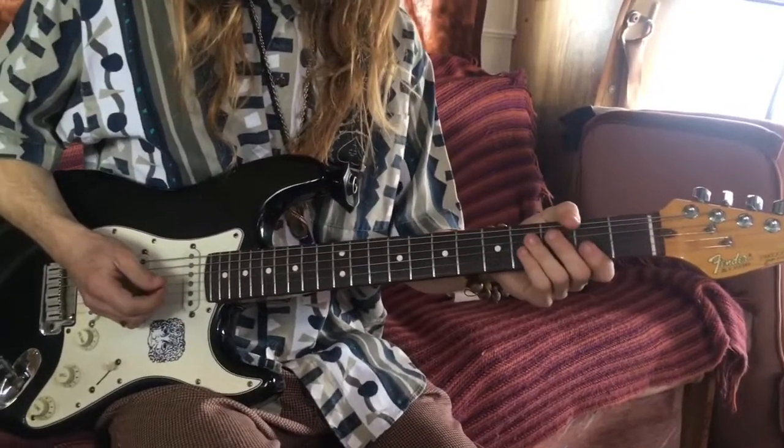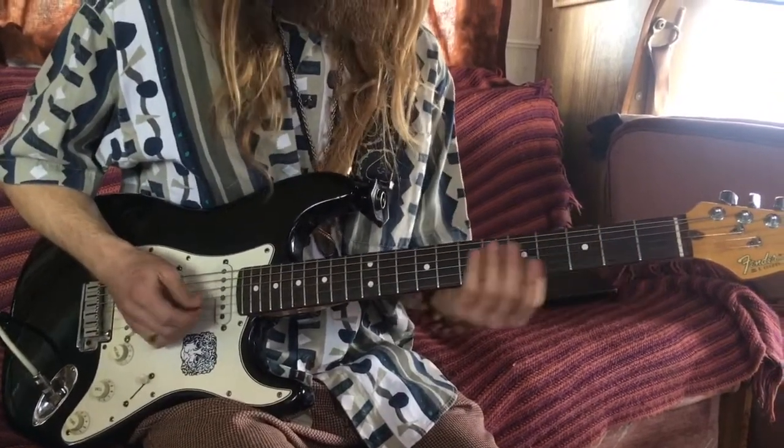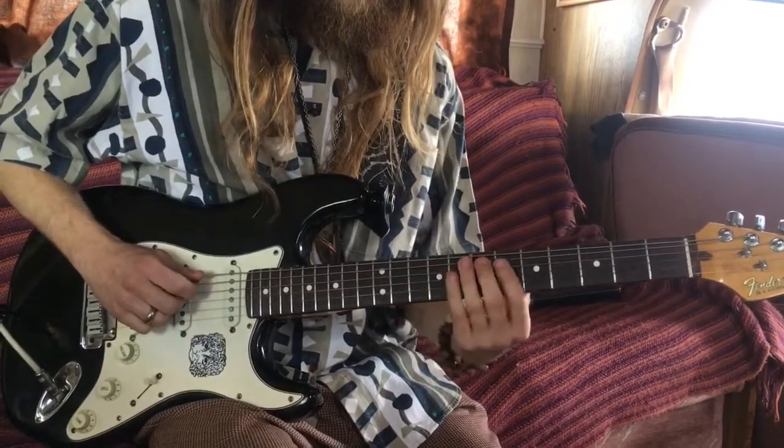So now we'll be looking at a lick in the key of E Lydian, so let's just go over the scale first. Starting on the 7th fret again.